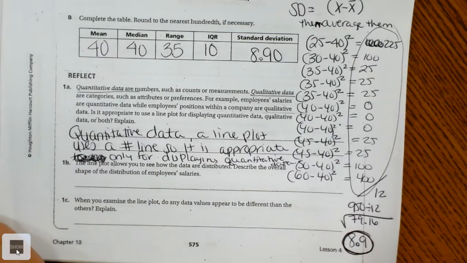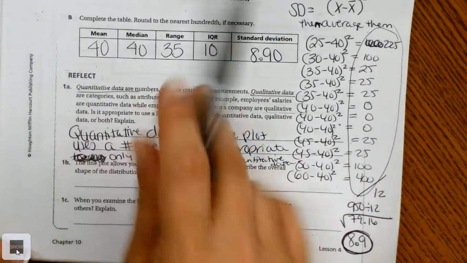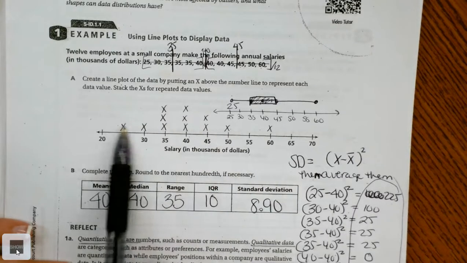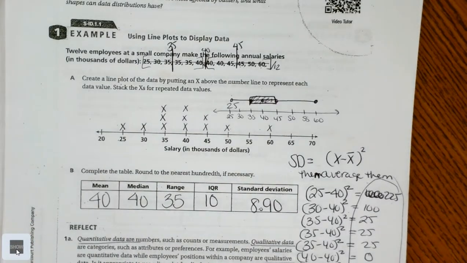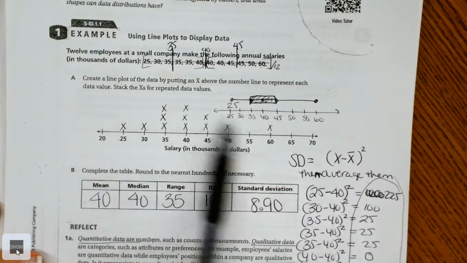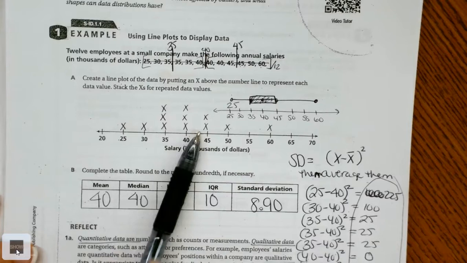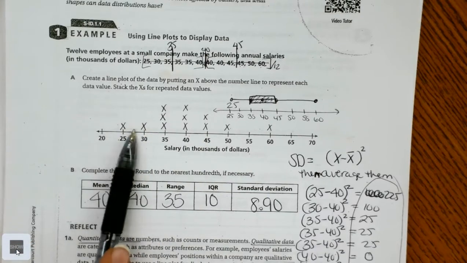Describe the overall shape of the distribution of employees' salaries. What do you guys think? What's the overall distribution? Isn't it more like kind of like a bell-shaped curve? Doesn't it look kind of like a bell-shaped curve where it's mounded in the middle? So very few people make lower amounts or higher amounts.